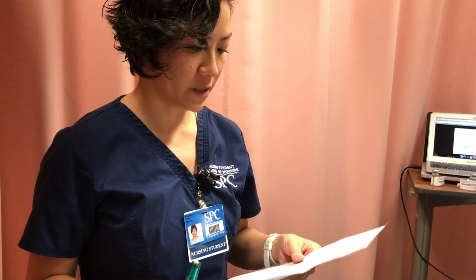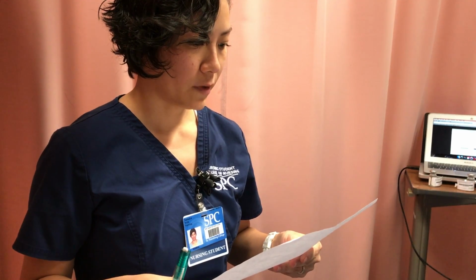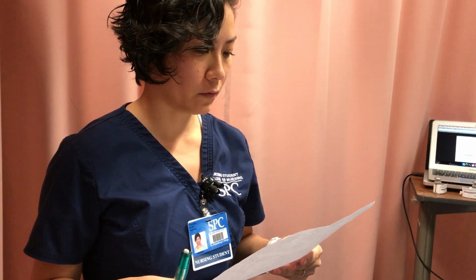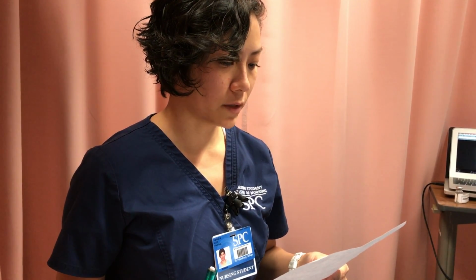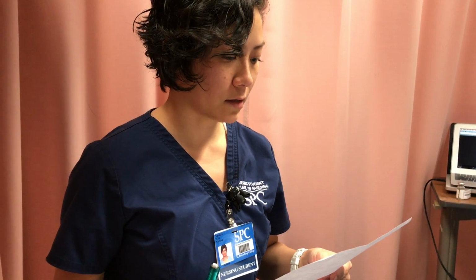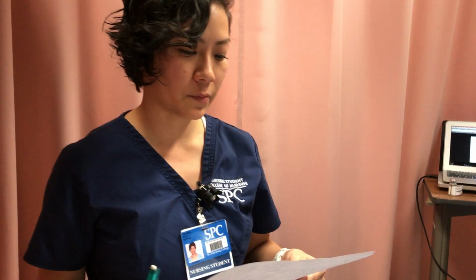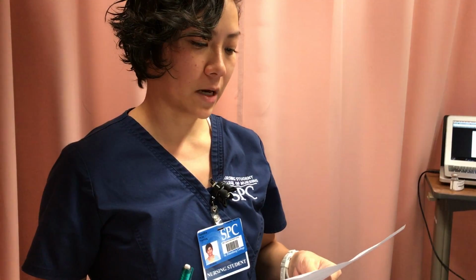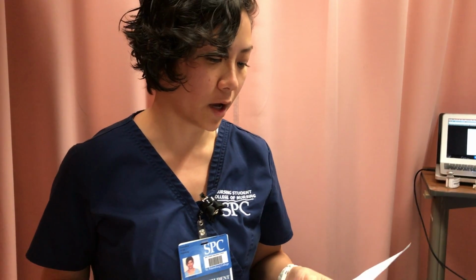I have an SBAR report to give you on Mr. Ronald, a 67-year-old male. He has no known allergies. He's a full code, medium fall risk. He has a history of type 1 diabetes. He's insulin dependent. He has a diabetic ulcer on the right heel, stage 2. His pain level is at a 1.